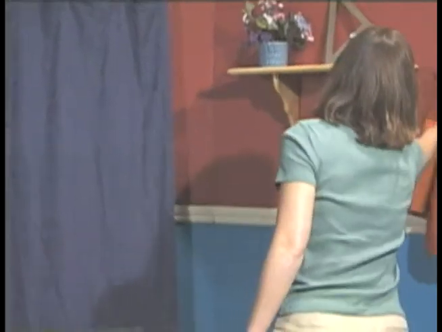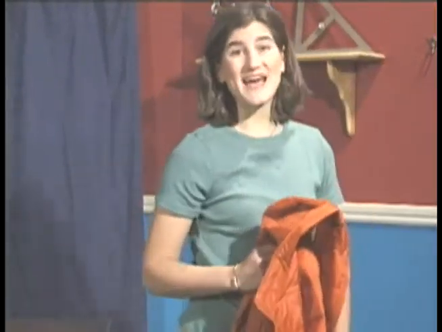Today, we're going to focus on the slope-intercept form of a linear equation. What's that? Let's go to the math lab to find out.